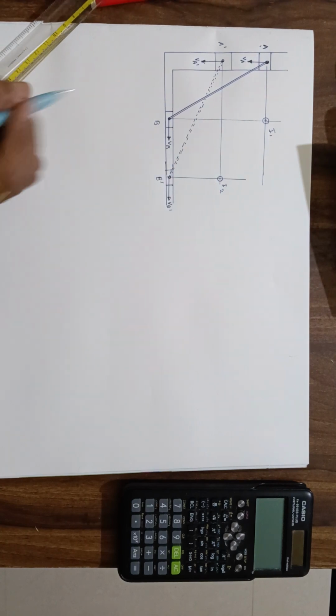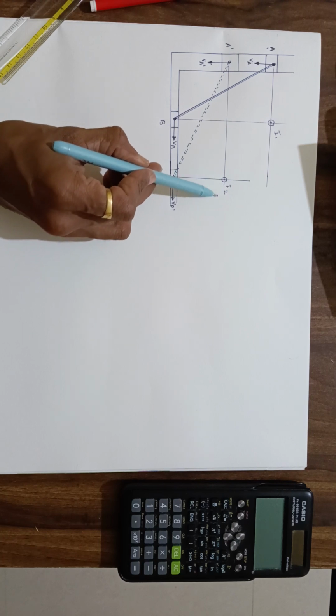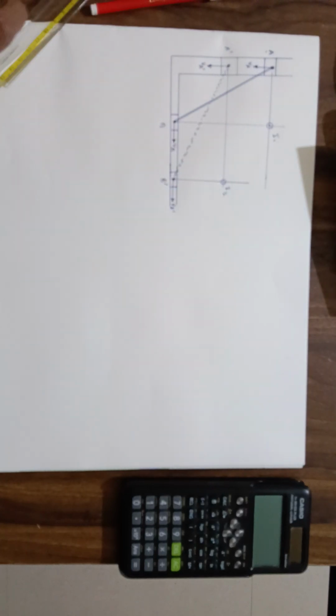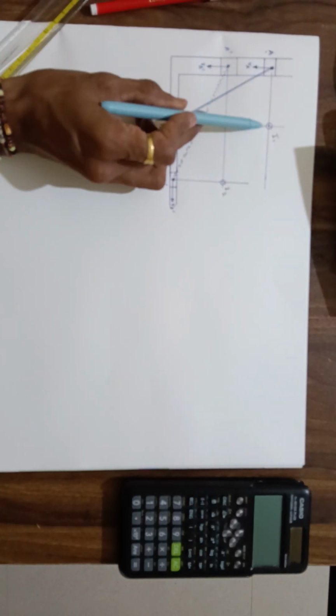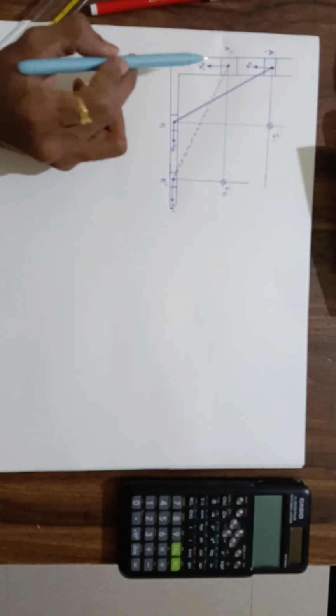Similarly, as the slider moves in the downward direction, this ICR point will gradually shift to the right side. So this is called the ICR. Once we find the ICR, then we can use the equation, and from that we can find the relation for velocity.